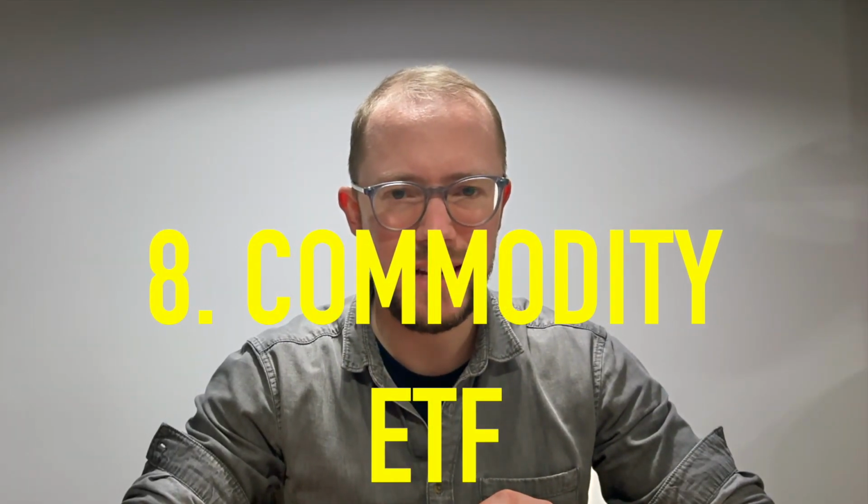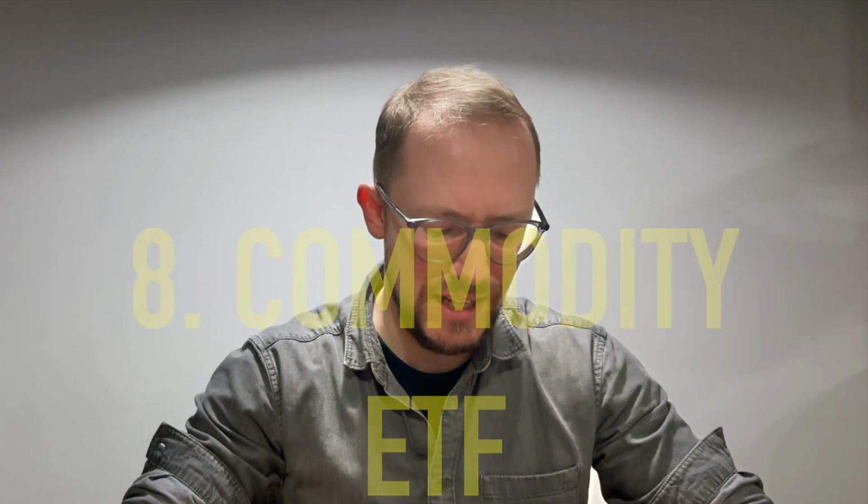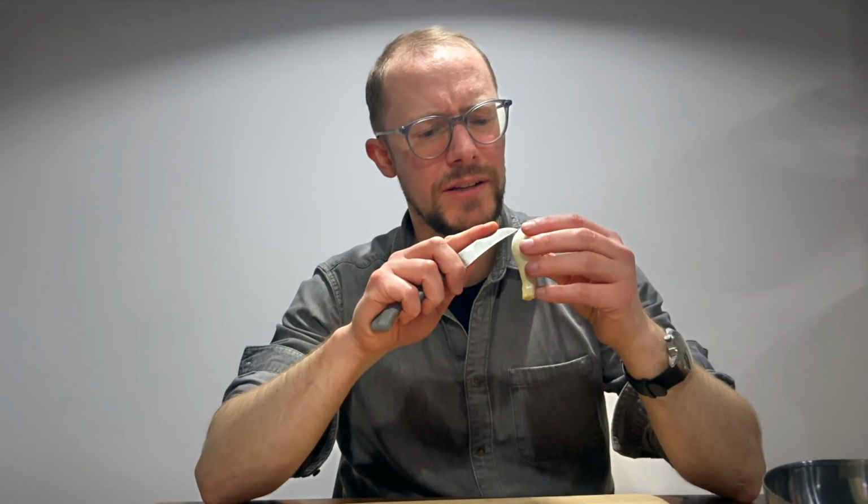Commodity ETFs at number 8. So these ETFs invest in physical commodities such as gold or silver or oil or copper or whatnot, sometimes also in the futures contracts on those commodities. It means that you can expect quite some price swings, and it's going to be very volatile if you hold one of these. And we're already at number 8 in this list, so the risk is really substantial at this point.